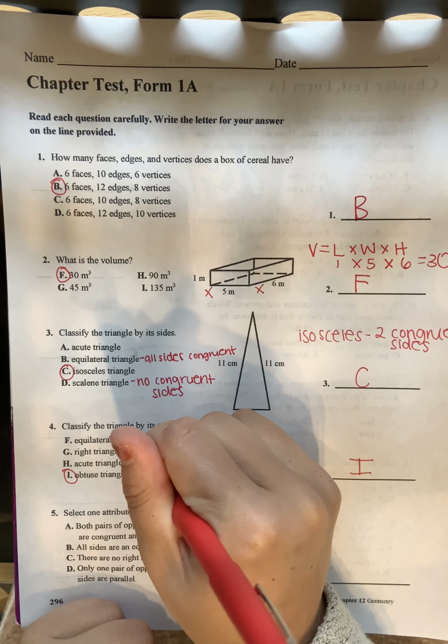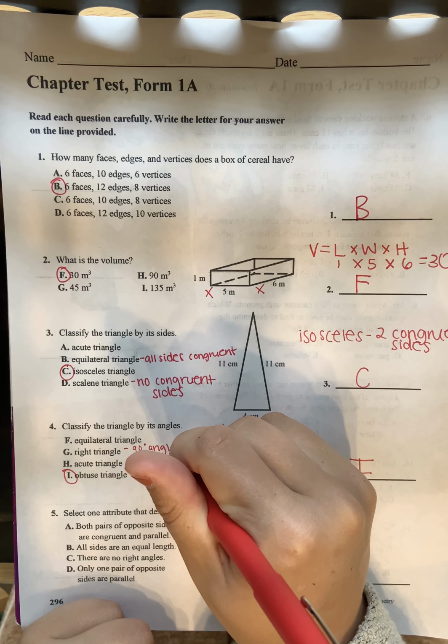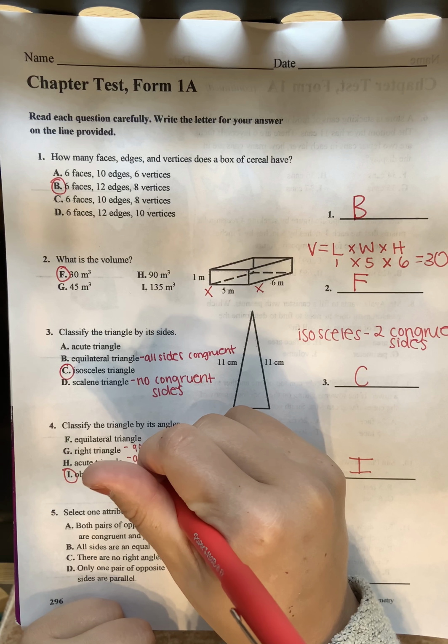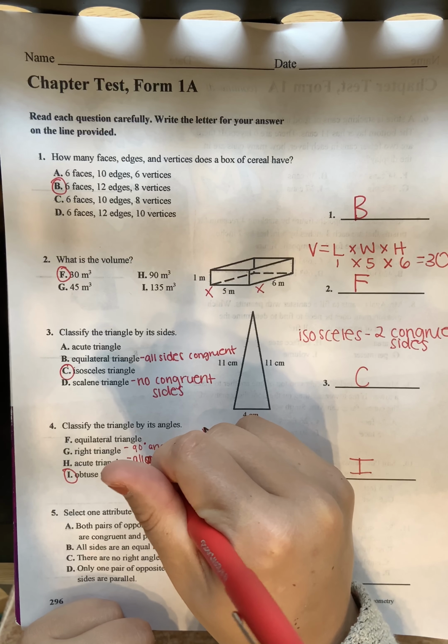All sides are less than 90 degrees. All angles. One angle greater than 90 degrees.